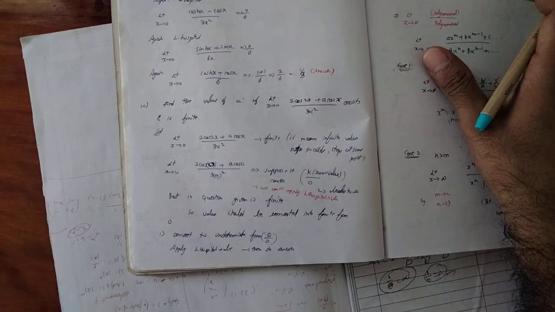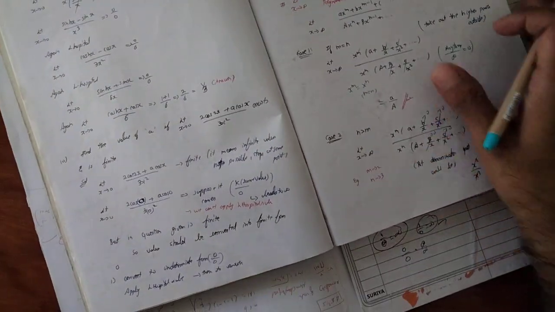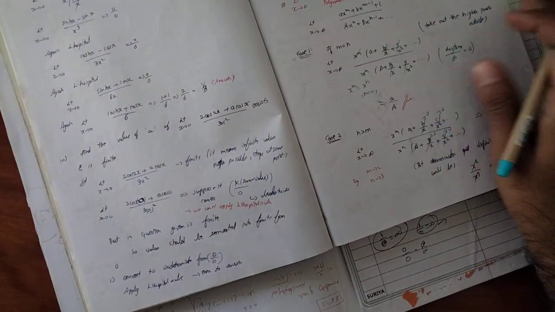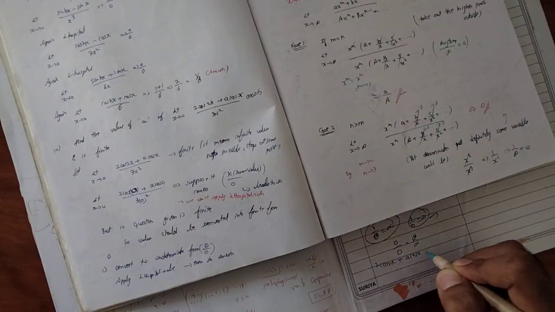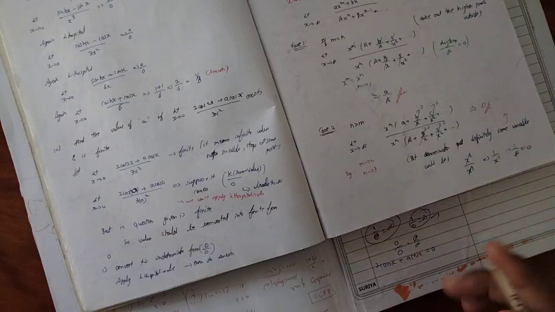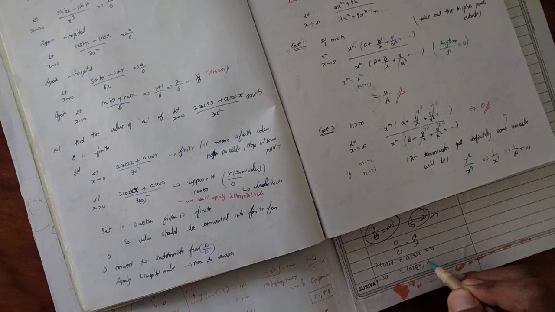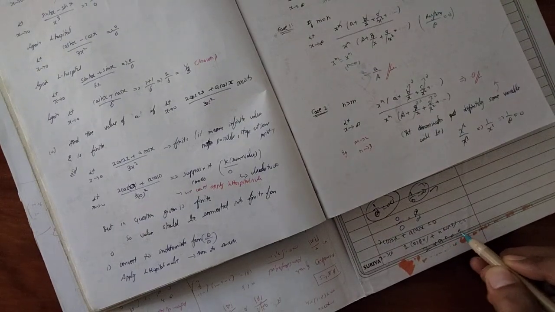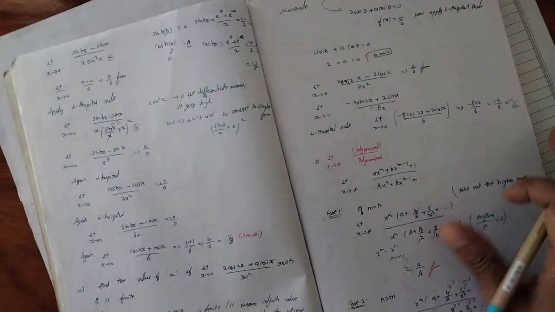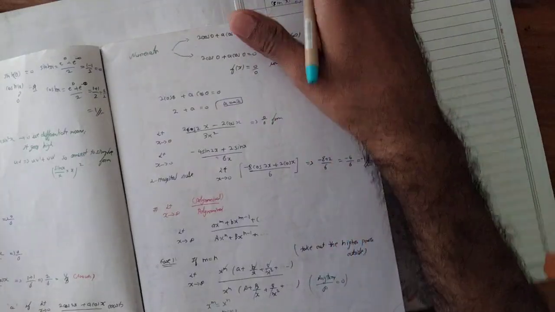So we need to convert this into an indeterminate form such as 0 by 0 or infinite by infinite. After converting this, only then can we proceed. So we equate 2 cos 2x plus a cos x equal to 0. Now we apply x tends to 0. It will come 2 cos 2x plus a cos 0, which is 0. So 2 plus a equal to 0, so a equal to minus 2. That's it. Now we can proceed.